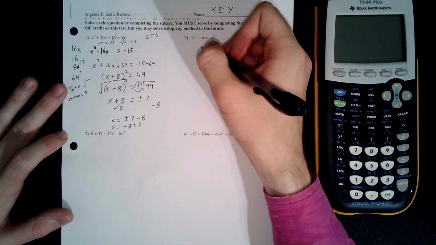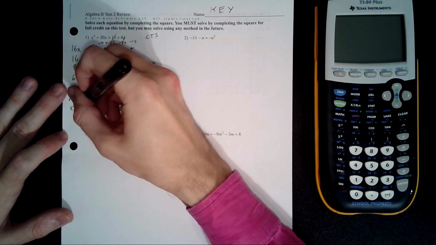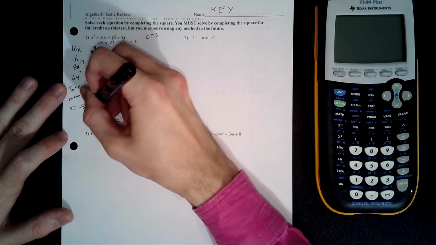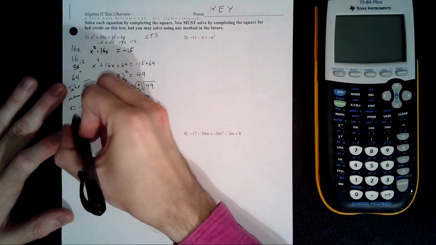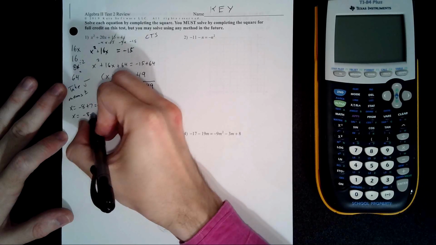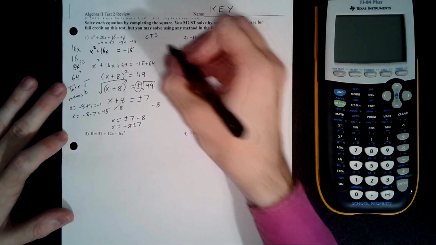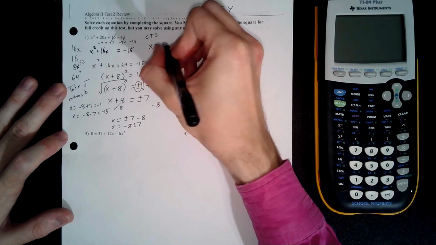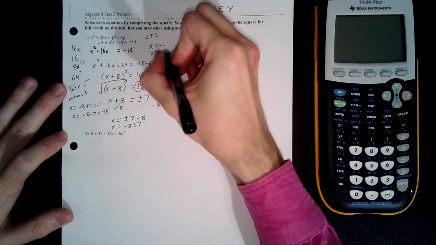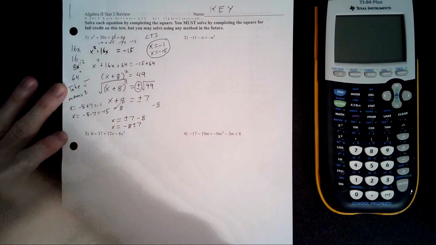Anyways, we got negative 8 plus or minus 7, so x equals negative 8 plus 7, which is negative 1. And x equals negative 8 minus 7, which is negative 15. And there are two correct answers. Let's just write them up here so we can see nice and neat what those two answers are. Awesome.